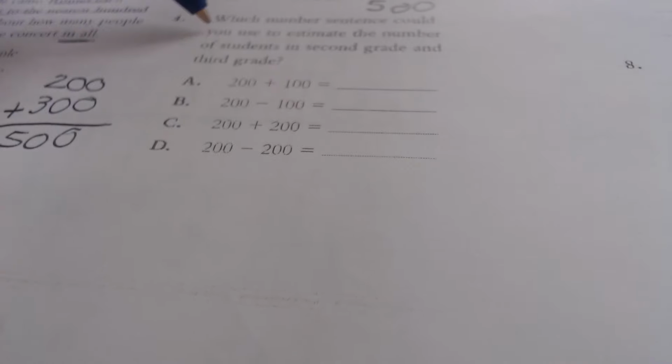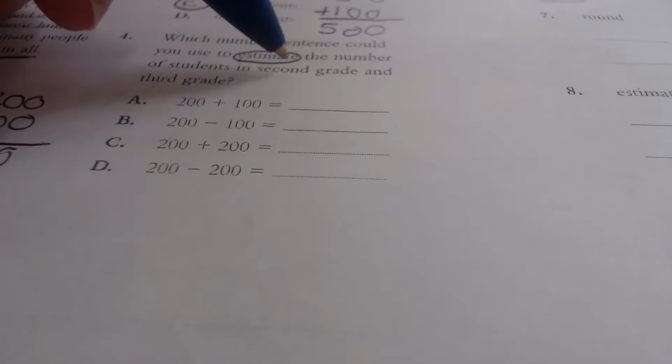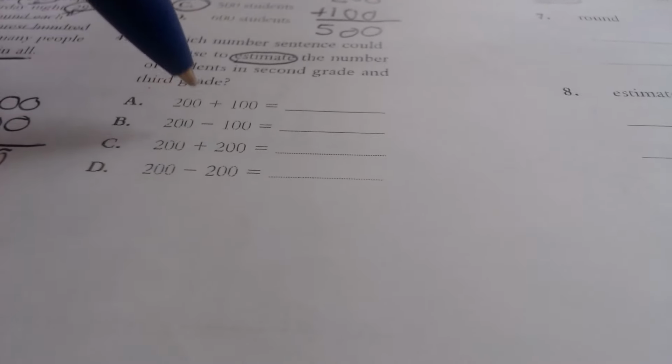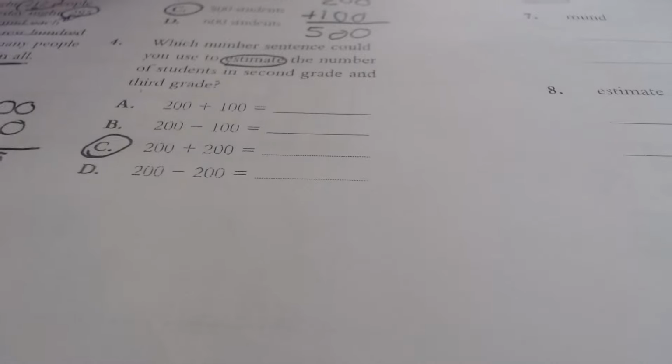Which number sentence could you use to estimate the number of students in second grade and third grade? Remember, estimate is the same as about or to round. So second grade, we've already said, was 200. And third grade was 200 also. If we want to know how many students are in both of those grades together, then we're not subtracting, we are adding. So it would be 200 plus 200. Second grade had about 200, and third grade had about 200. So your answer is C.